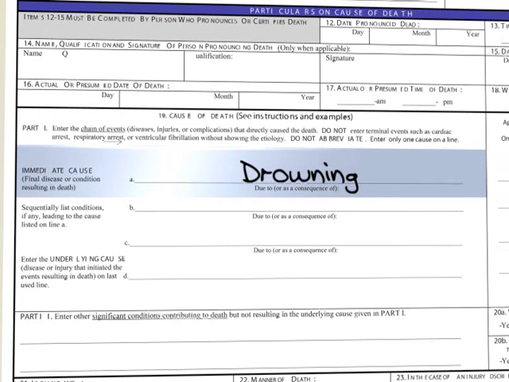There must always be an entry on line A. This condition can sometimes be the only condition reported in Part 1, provided it was not due to or did not arise as a consequence of any disease or injury that occurred before the direct cause of death.